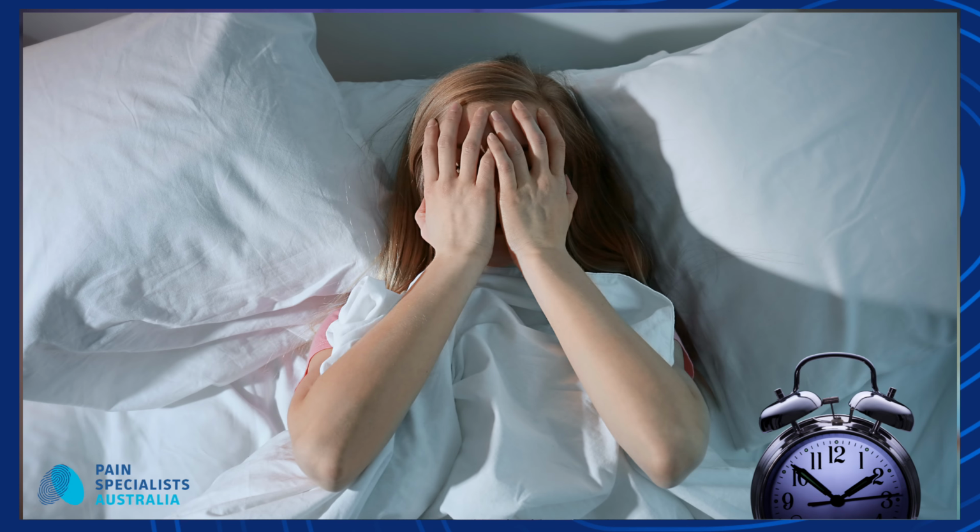Another feature of neuropathic pain, which I haven't mentioned yet but I want to mention now, is nighttime pain. When you get into bed at night, you can't hide from the pain. That might signify whether there is neuropathic pain.